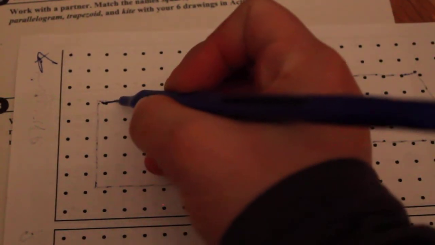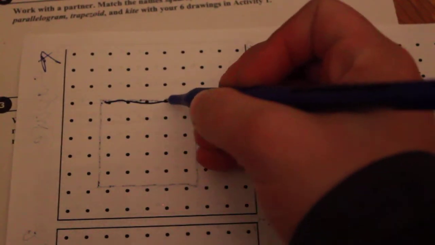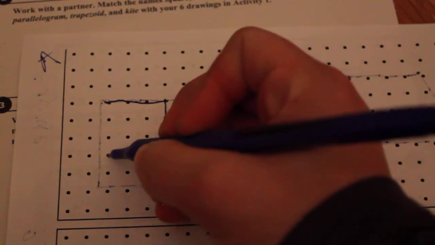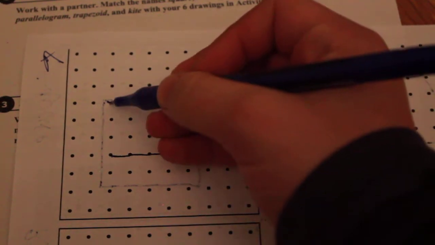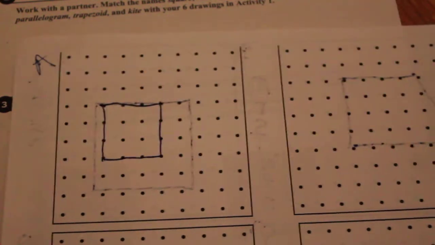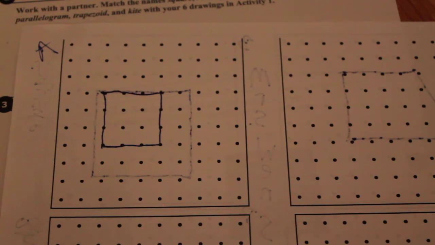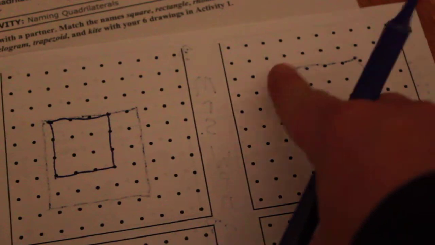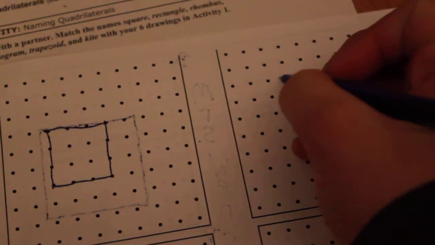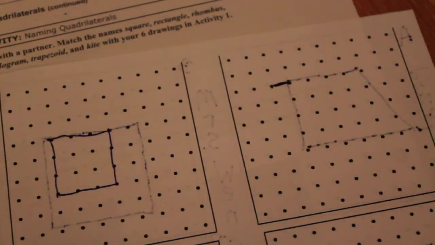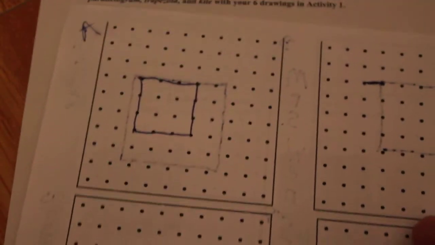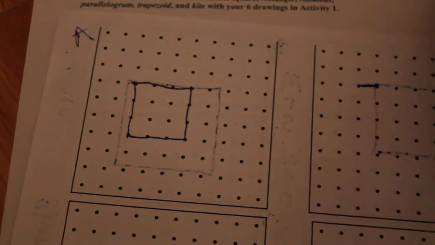We're going to go over 1, 2, 3, 1, 2, 3, 1, 2, 3, and down 1, 2, 3. Because it's a square, all my sides are the same length. They all meet at 90-degree angles. Your next one is a rectangle with a width of 2 units and a length of 5 units. Between these two, from one dot to the next, this is 1 unit. This is 1 unit right here. So please try those.